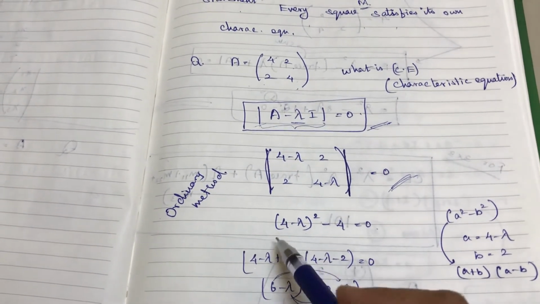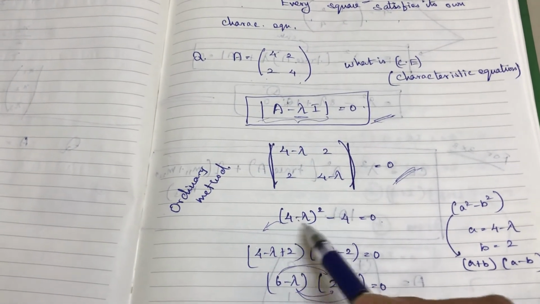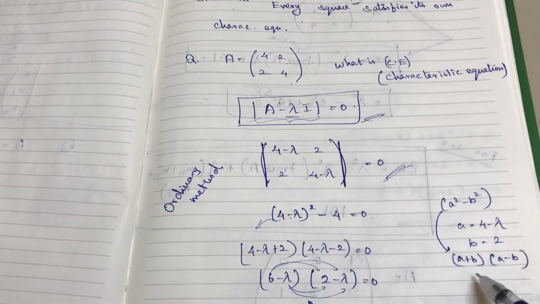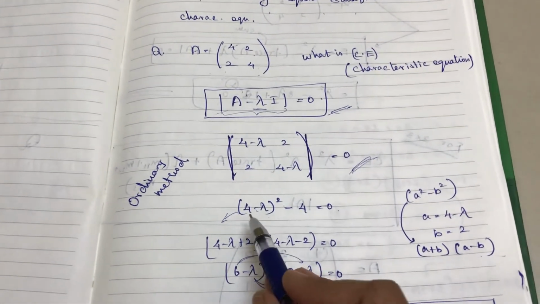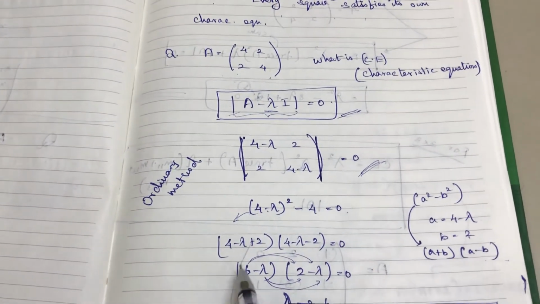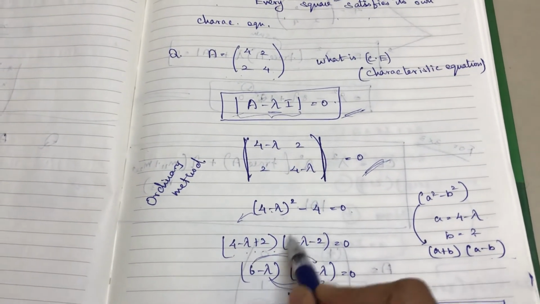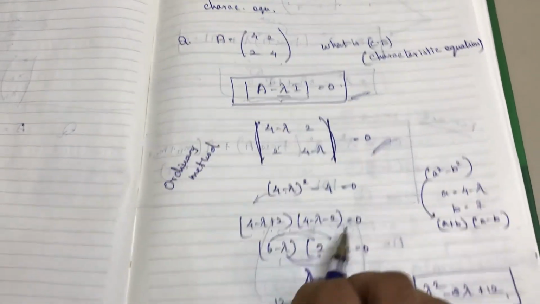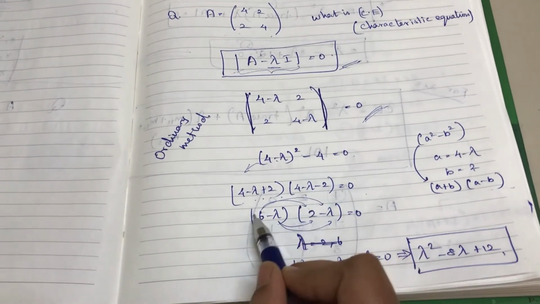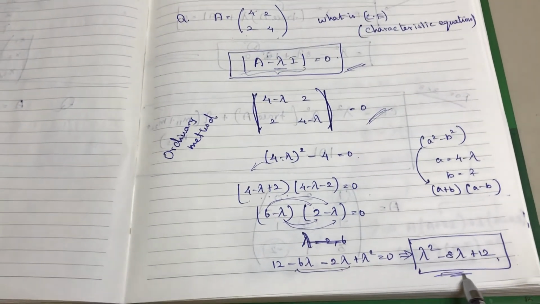So you can use some formulas here. I just take this as A and this as B. So a square minus b square is equal to (a plus b)(a minus b). You can see here a is 4 minus lambda, and b is 2. So (4 minus lambda plus 2)(a minus b) is equal to 0. Just multiply it and simplify it, with the 6 and 2 terms and lambda terms, and I will get the equation as this.